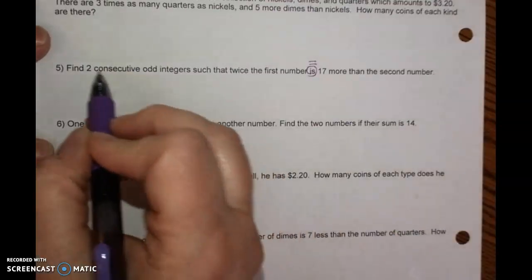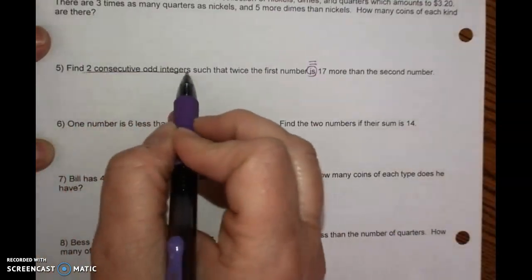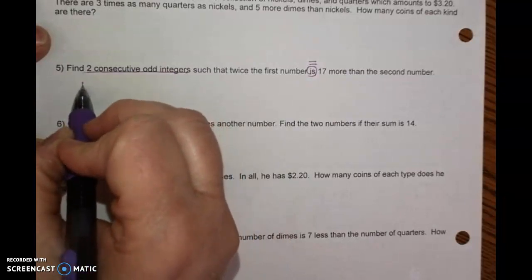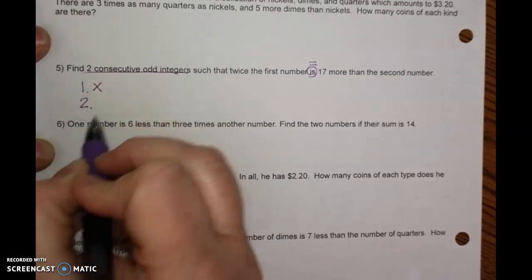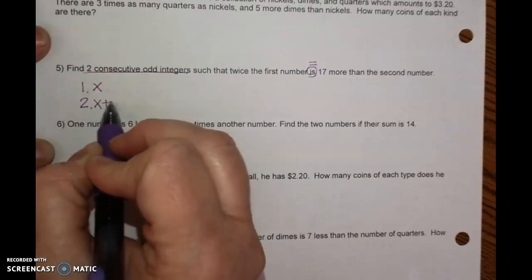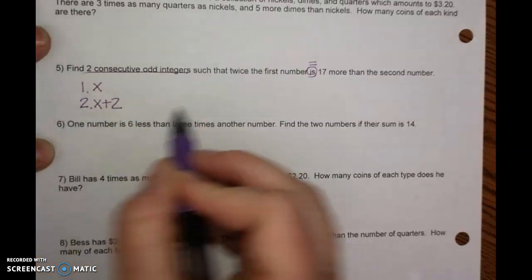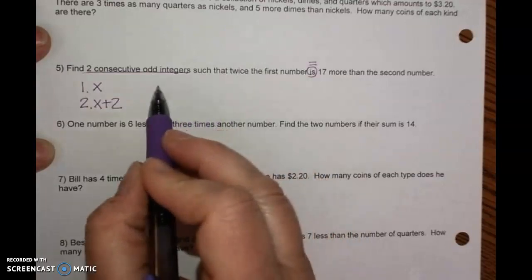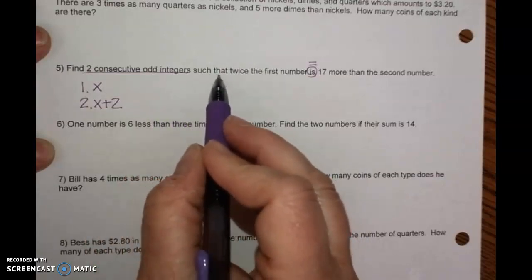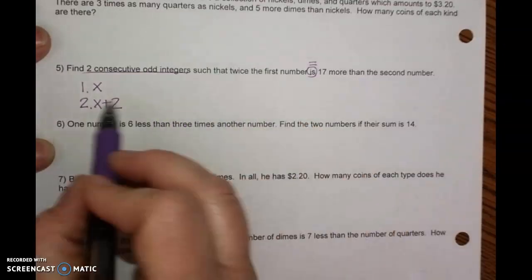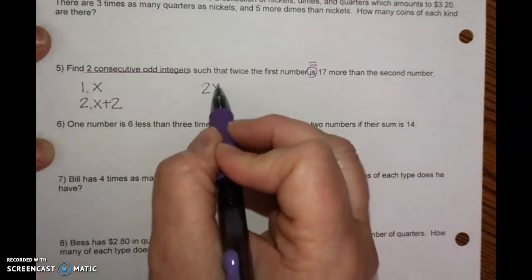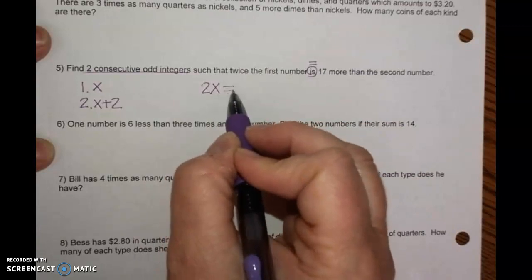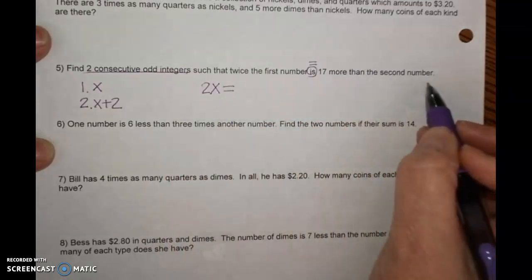So we have two consecutive odd integers. And when we talked about those today, the first number will be just x. And the second number is going to be x plus 2, okay? But we're saying that twice the first number, so here's the first number, so twice the first number is 17 more than the second number.